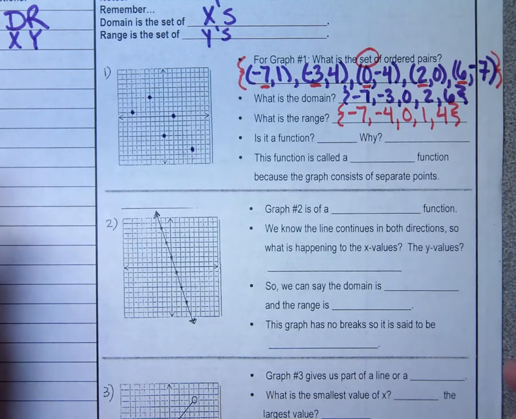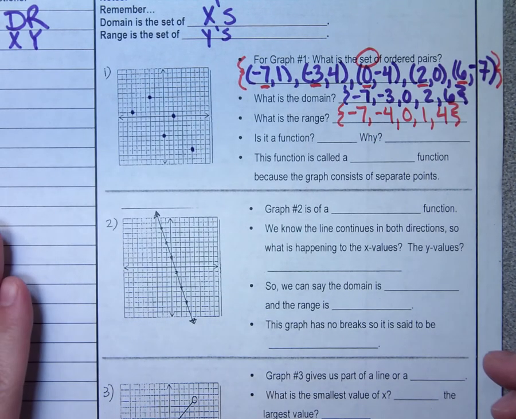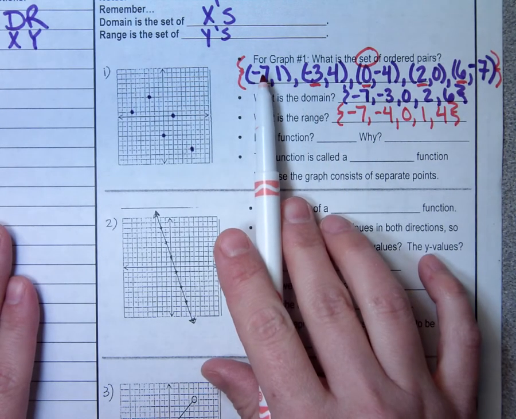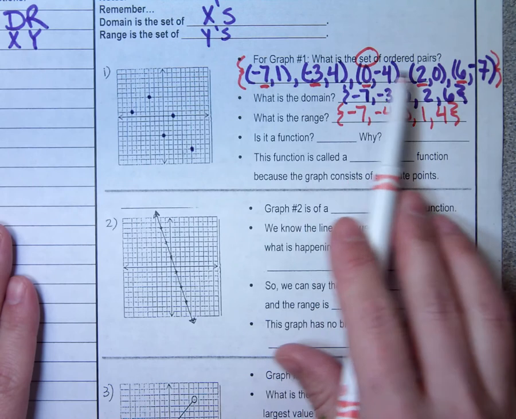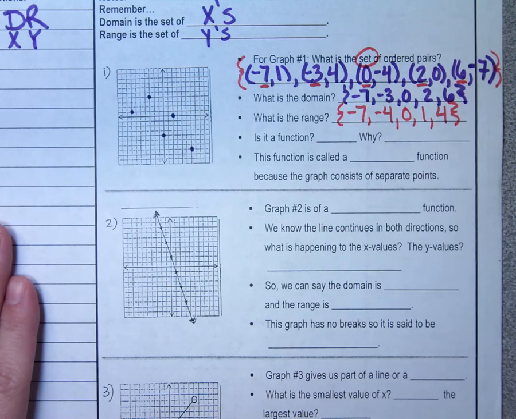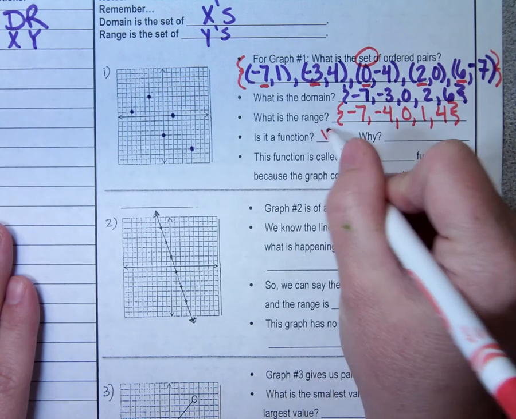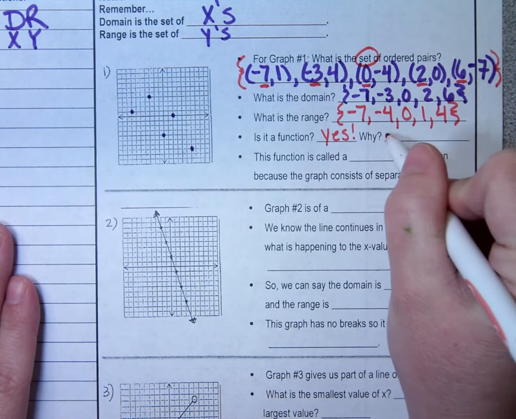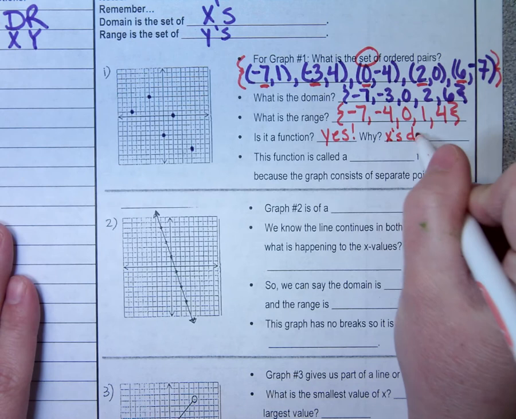Okay, this next question is review. It asks, is it a function? So we learned several ways to do this. One way was, do any of these x coordinates repeat? No, they don't. So that's one reason I know it's a function, is because my x's don't repeat. So I'm going to say that x's don't repeat.